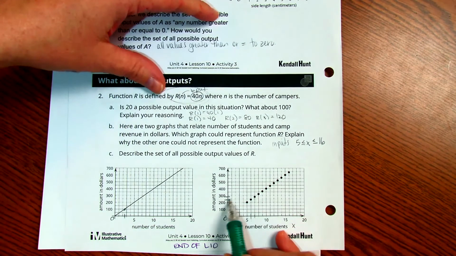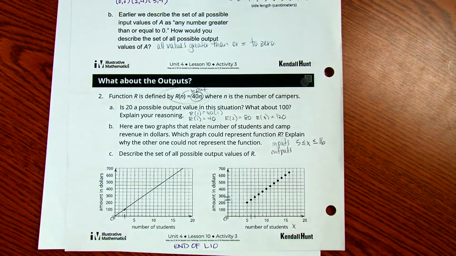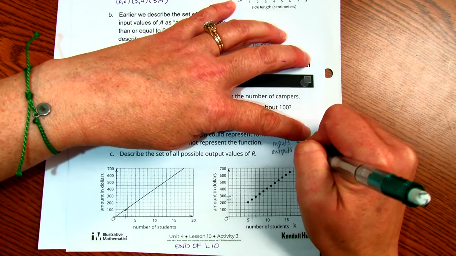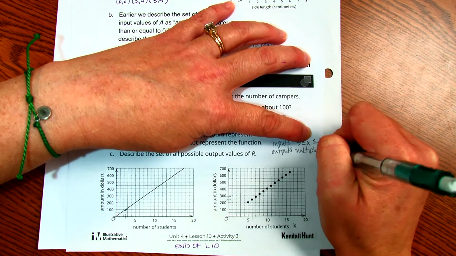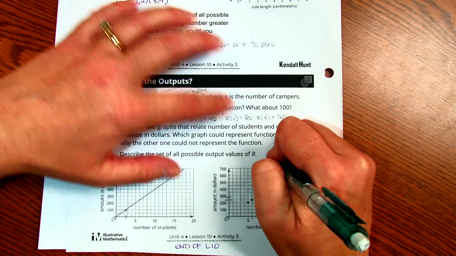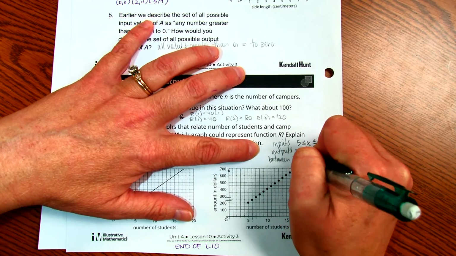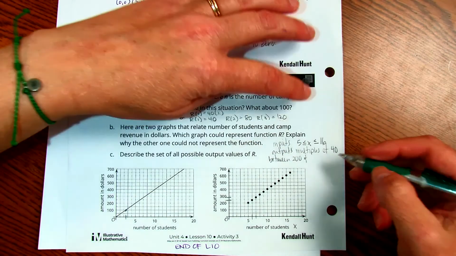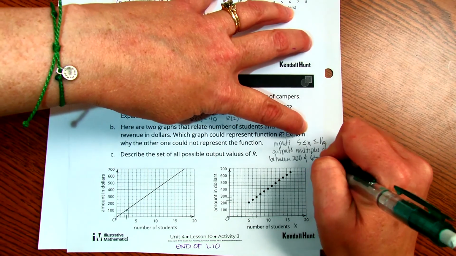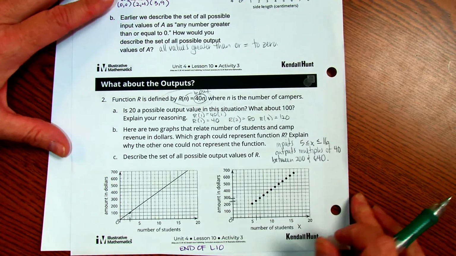And then if we look at the outputs, they have to be multiples of 40. So it's going to be between $200 and $640, because 16 times your 40 gives you your 640.